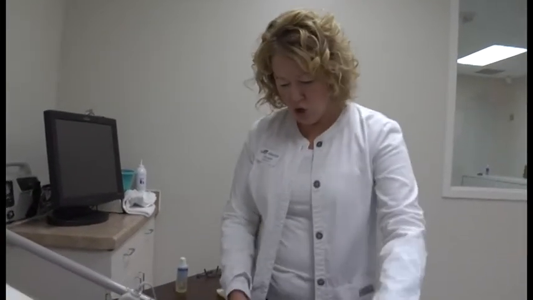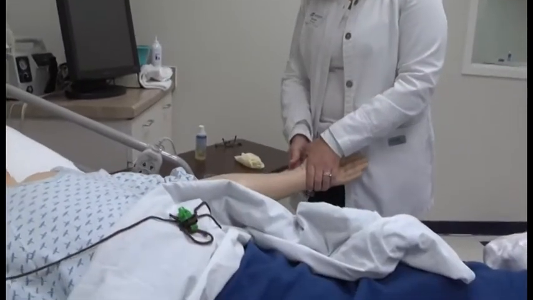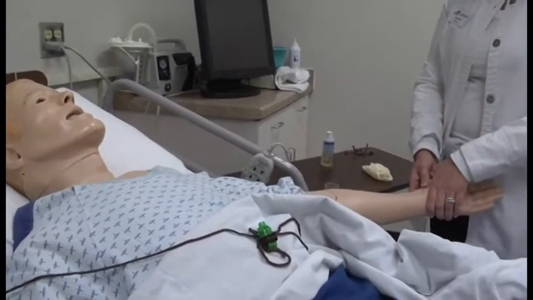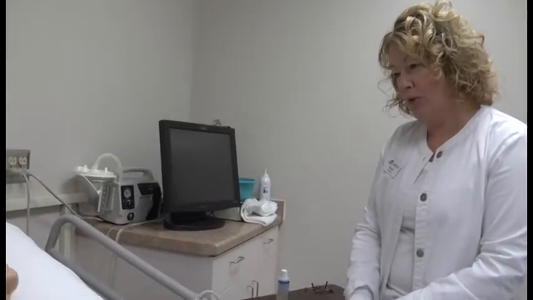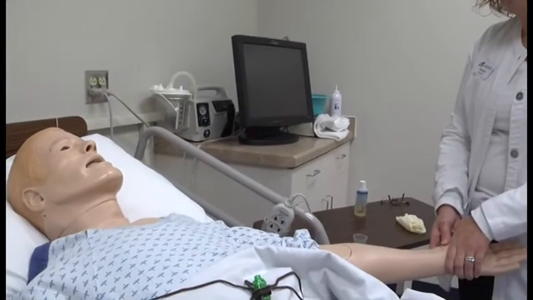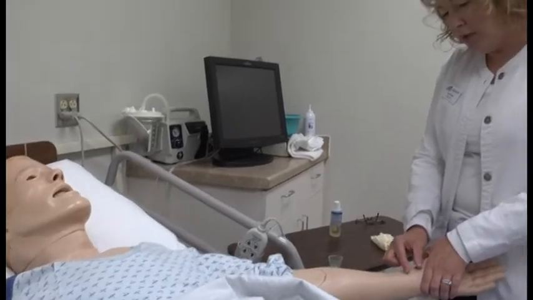And before you give medications, you always want to ID your patient. You want to ask them, please tell me your name. Douglas Ham, and your date of birth. December 28th, 1965. And you would want to be comparing that to the bracelet that the patient might be wearing.